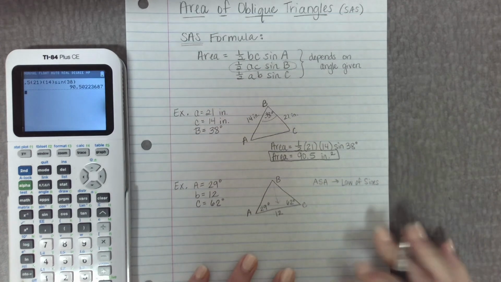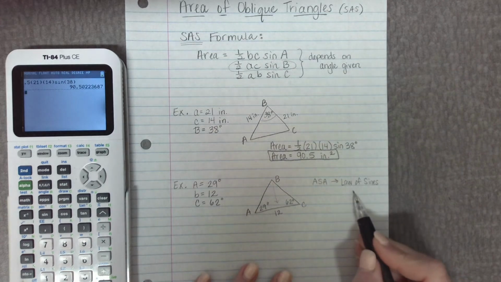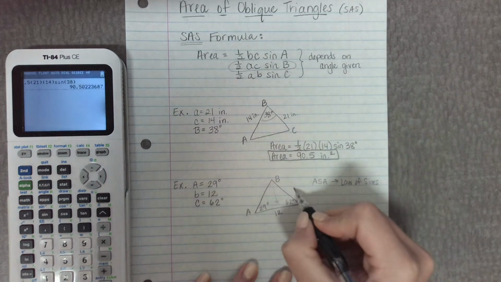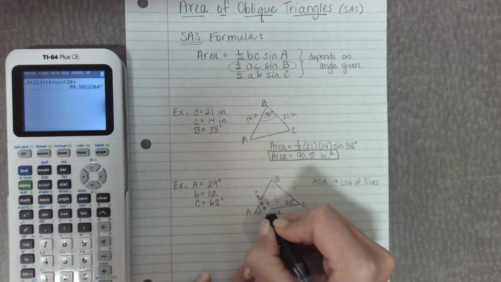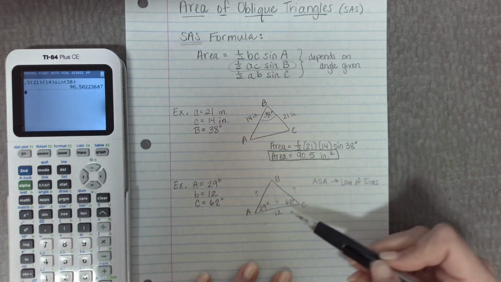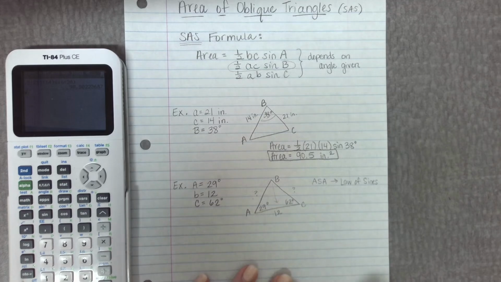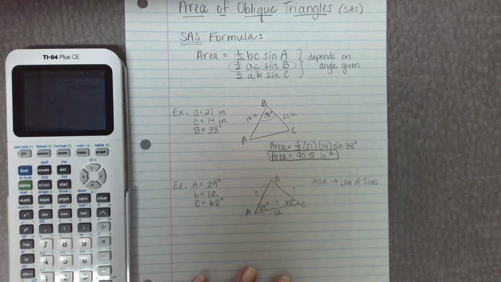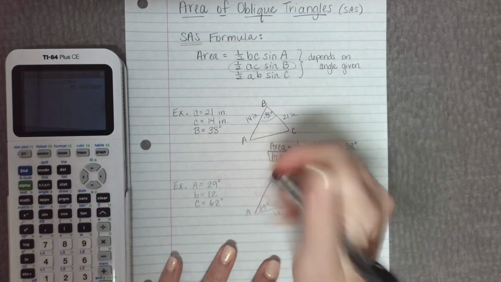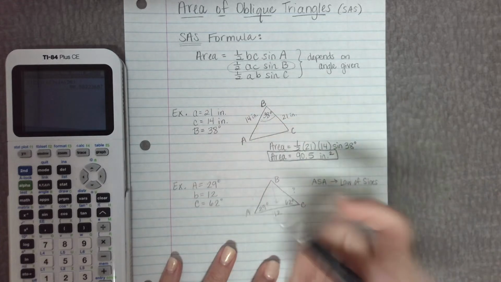We can use the law of sines to find either this side here or this side here, and then we'll have a side angle side triangle, and then we can use our formula. It doesn't really matter which one you go for.